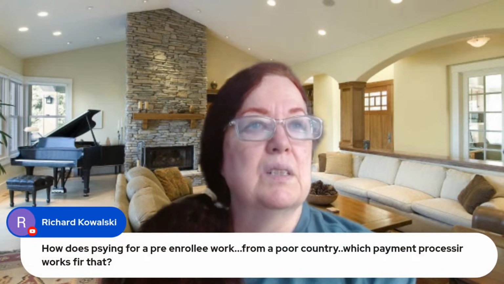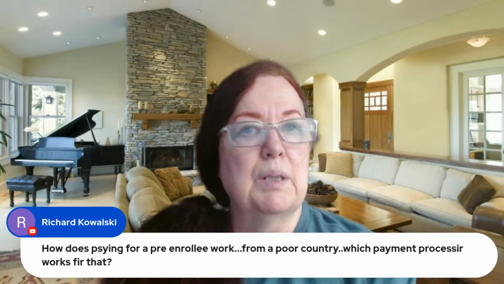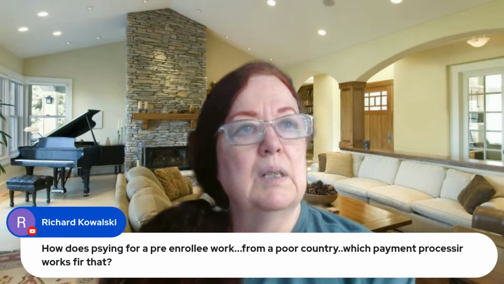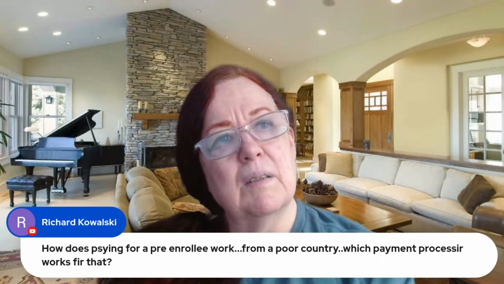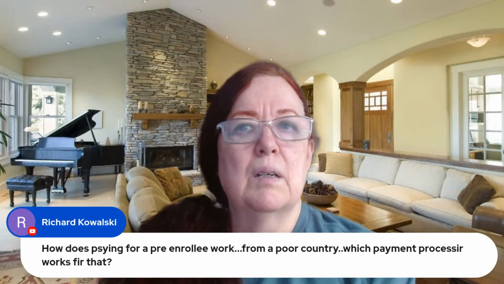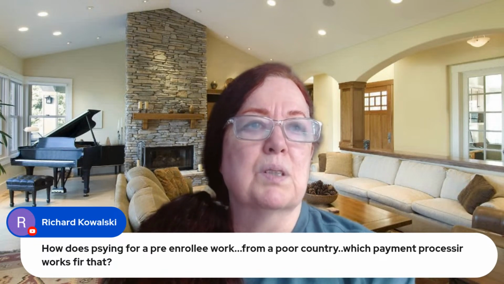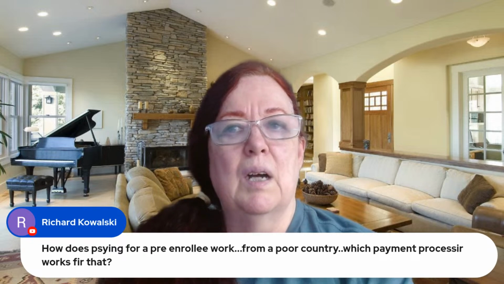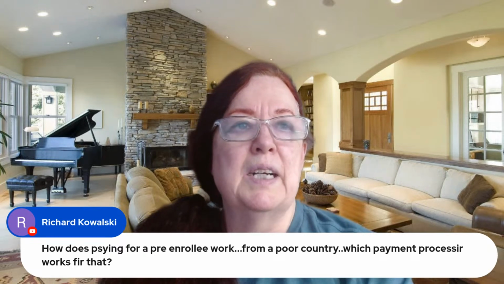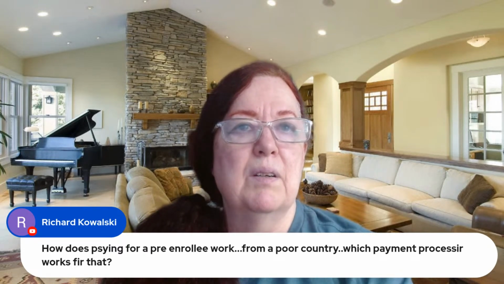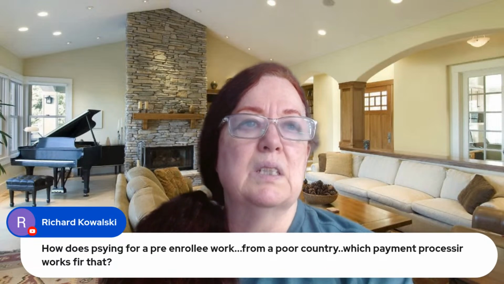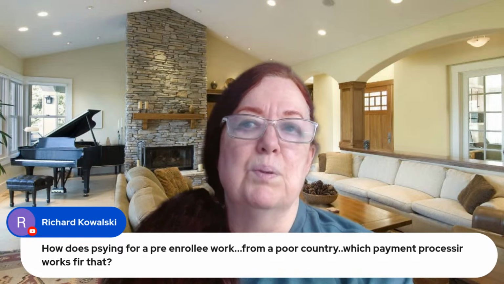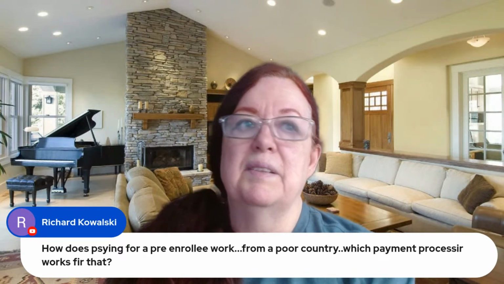Okay, how does paying for a pre-enrollee work for a poor country? Sinking or paying? Do you mean paying? Which payment process works for that? It depends on the country, Richard. I think that WISE works just about everywhere. And if for whatever reason they can't use it, then they can get with support and they will help them with that.